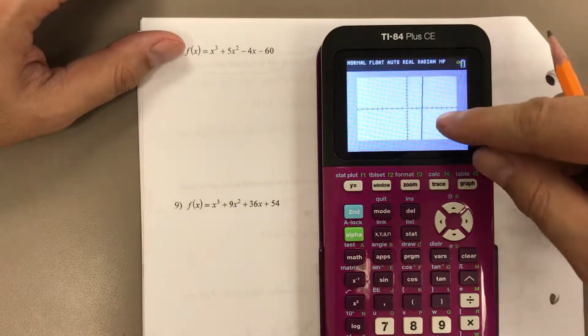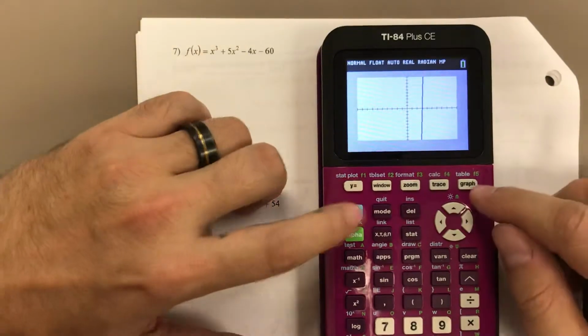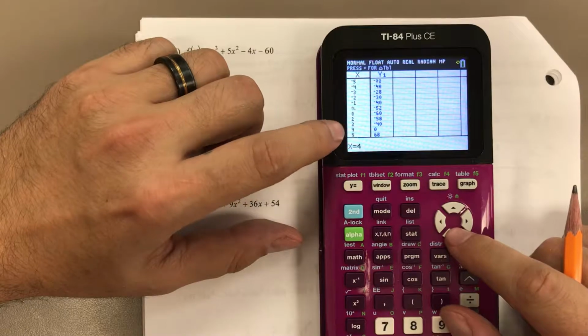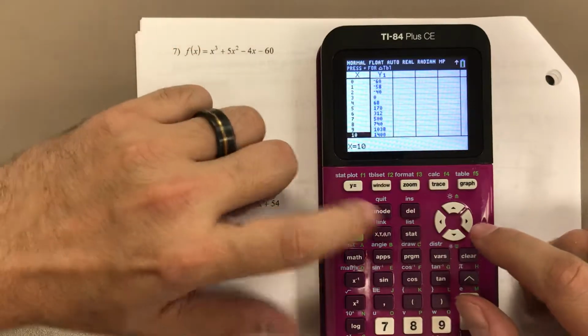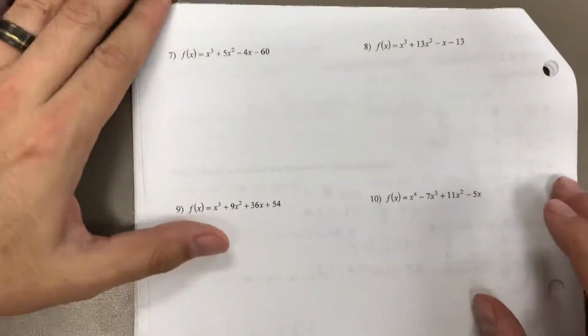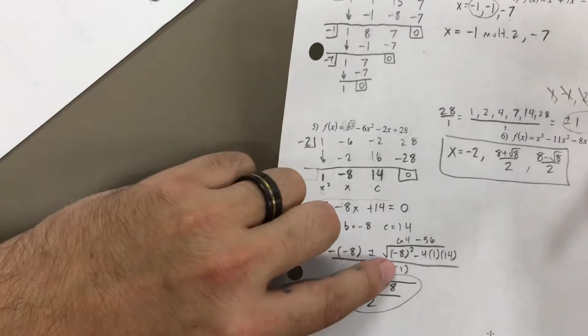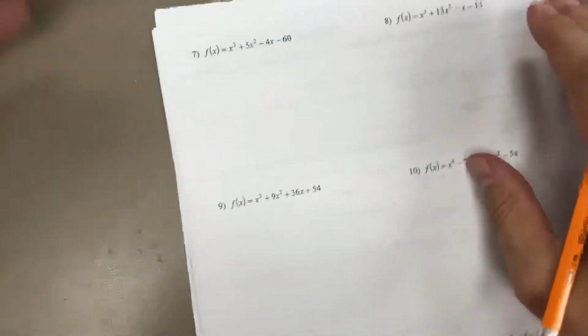Yeah, it looks like we got one over there at positive 3. Let's check the table to make sure. All right, positive 3. Yeah, sure enough, we have a 0 right over there. And it looks like that's the only one that we have. So we're going to kind of merge our idea of using the graphing calculator and then the method that we went over from here with using the quadratic formula to make this pretty easy.